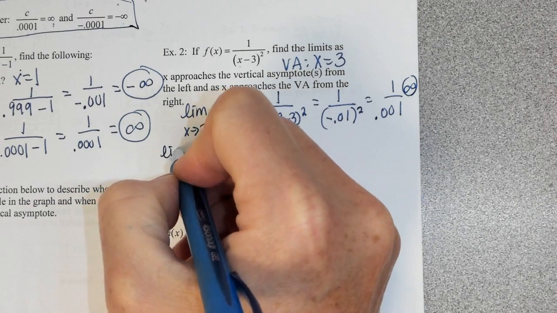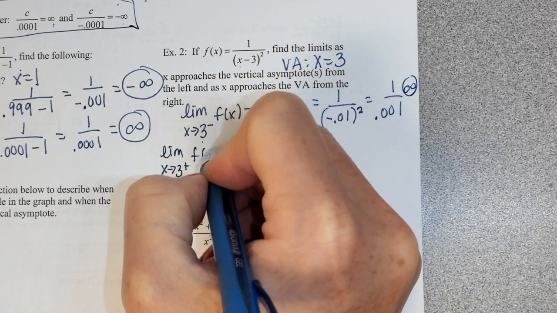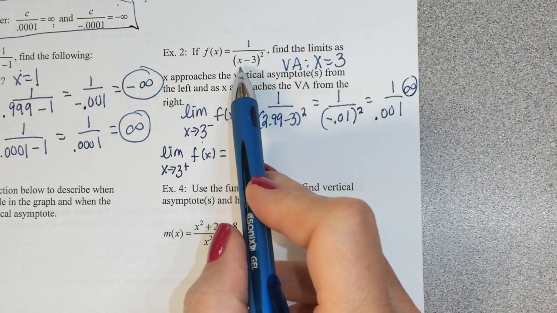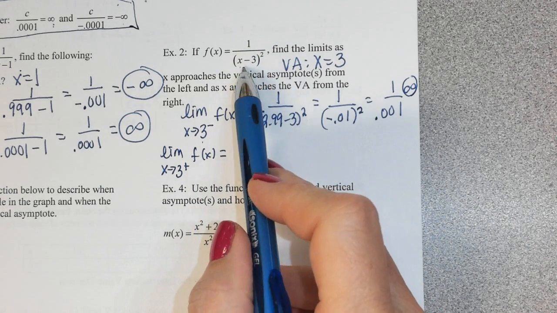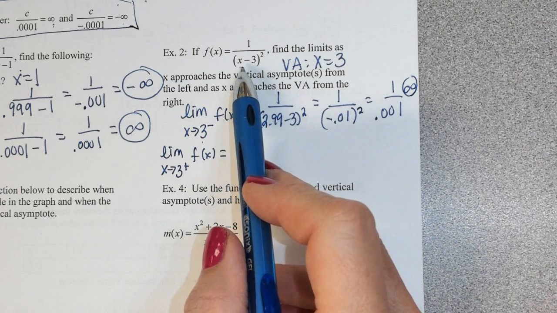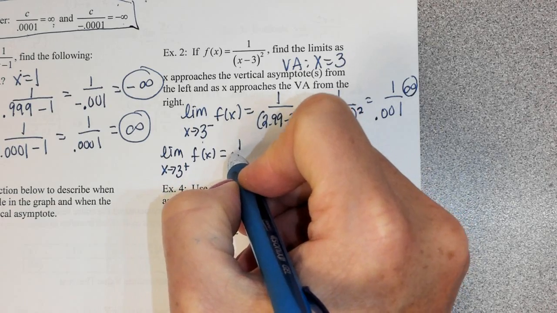Now we have to do the limit as x approaches 3 from the right. So think about what number I would plug in if I want to just be slightly to the right of 3. I'd love to be able to plug in 3, but I'm going to get 1 over 0, which is undefined. So I have to plug in something to the right of it. Matthew, can you think of something just slightly bigger than 3?